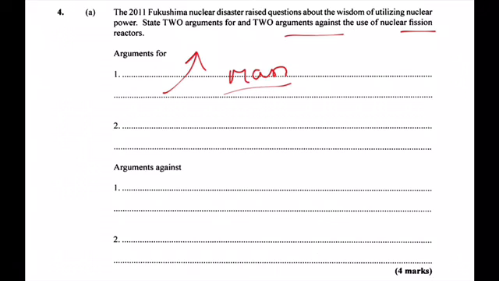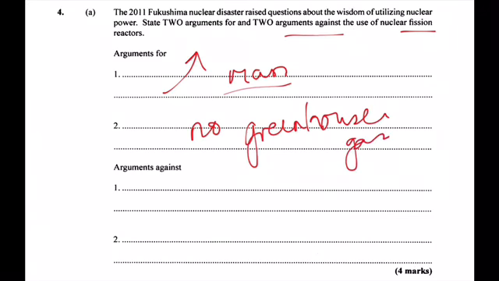The next reason is no greenhouse gases, like carbon monoxide and carbon dioxide. So the amount of energy you get per mass is superior.